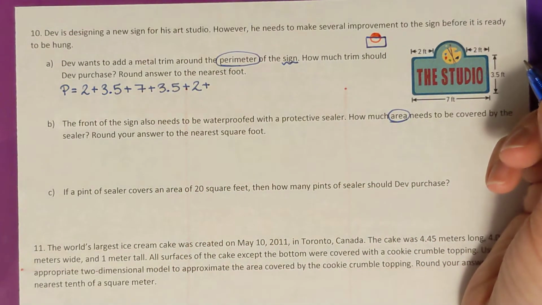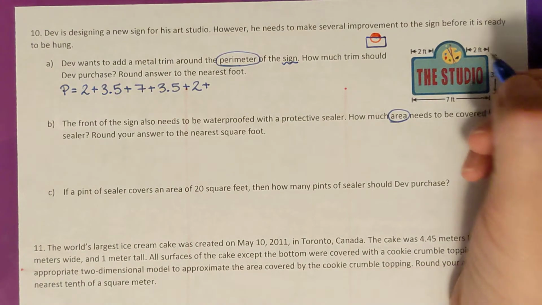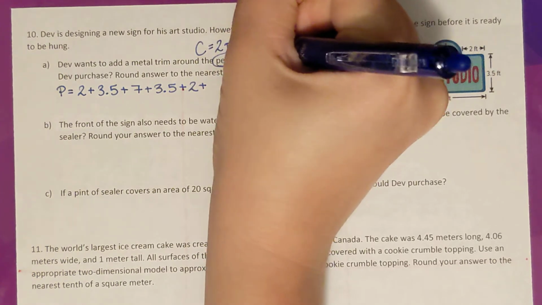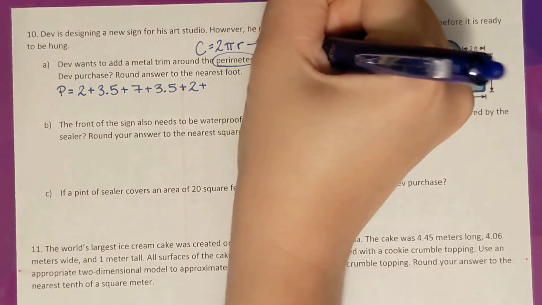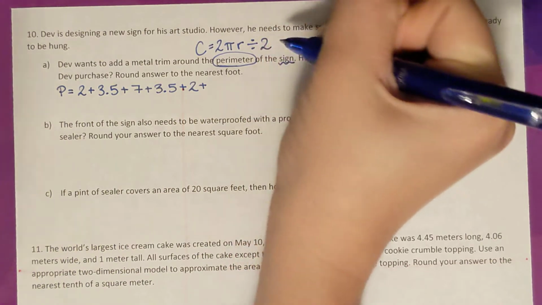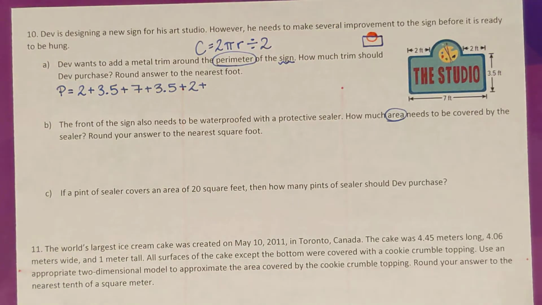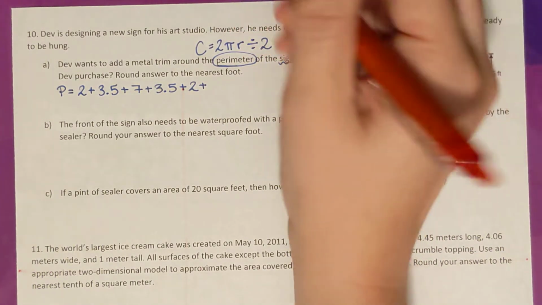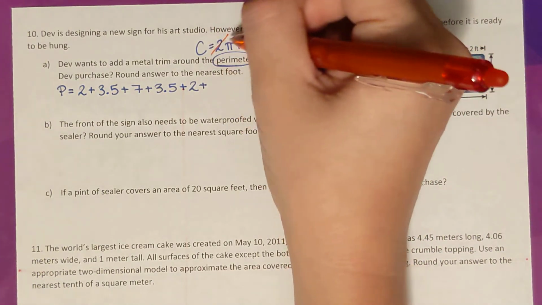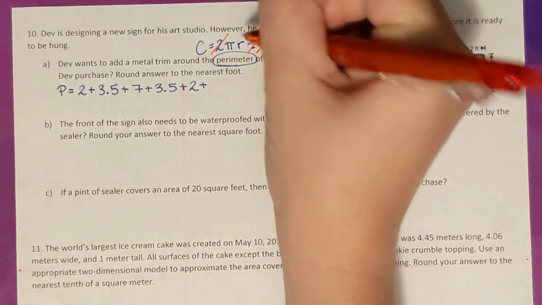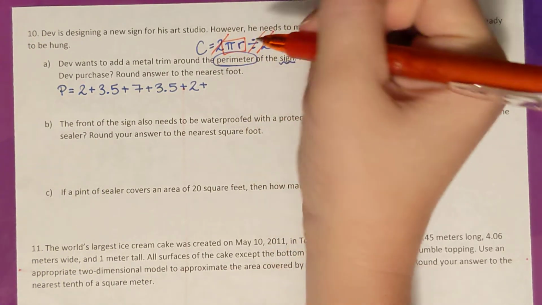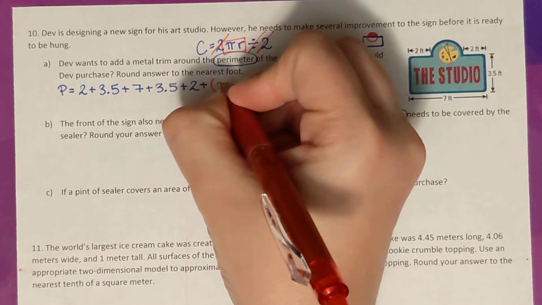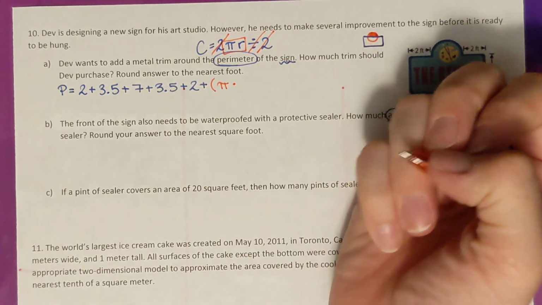Circumference is 2 pi r, but because it's a half circle, we're going to divide it by 2 at the end. If you notice a pattern in that formula, you have a 2 and then we divide by 2, so those cancel out. So we're just going to do pi times r. So plus pi times, we need to find the radius.